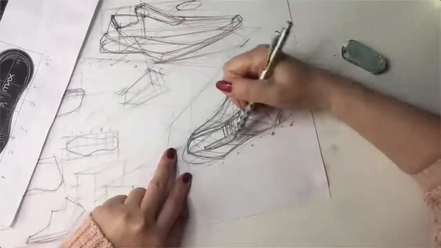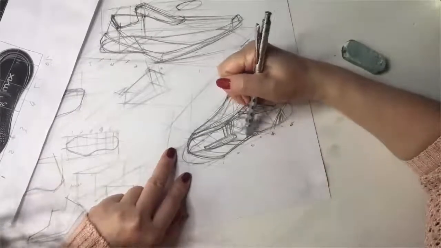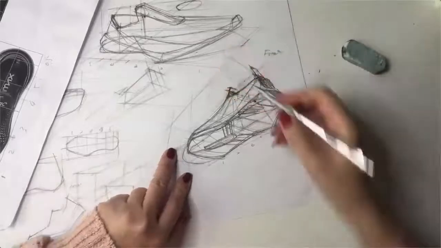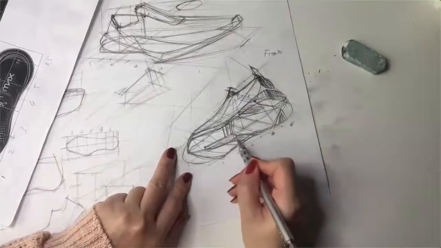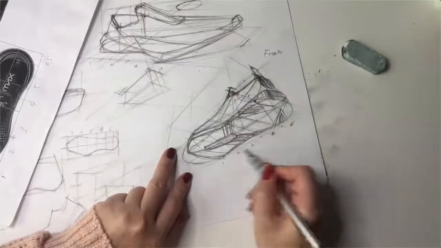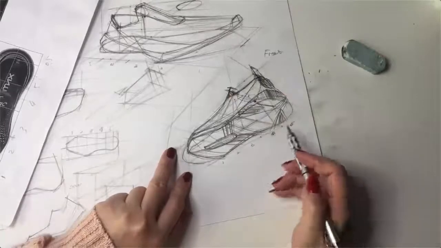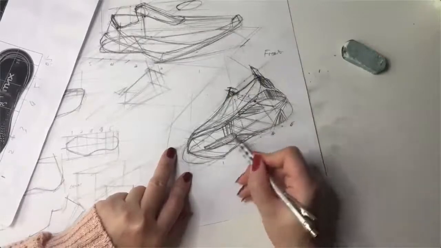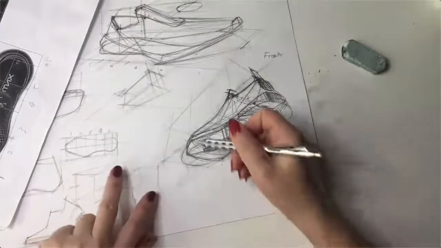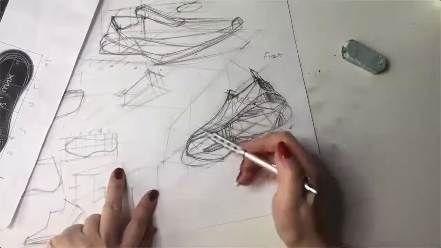Added some details. So the details always follow those guidelines, like make them symmetrically located on each side, or not. You don't have to be symmetrical. But anyway, that is basically what you're going to see from the bottom.